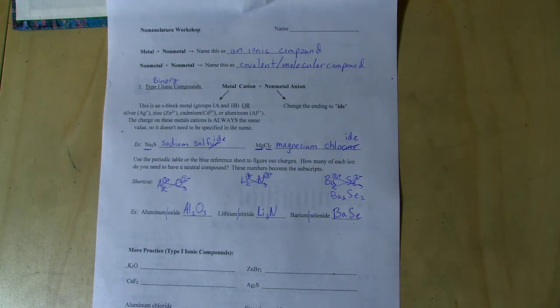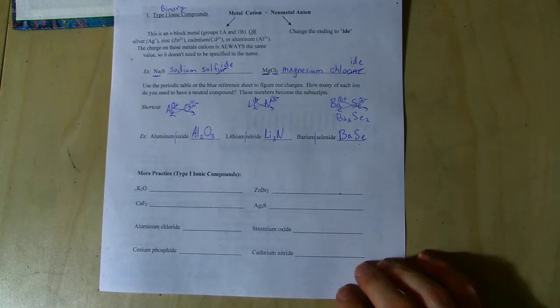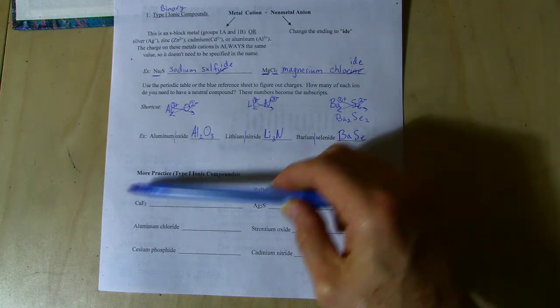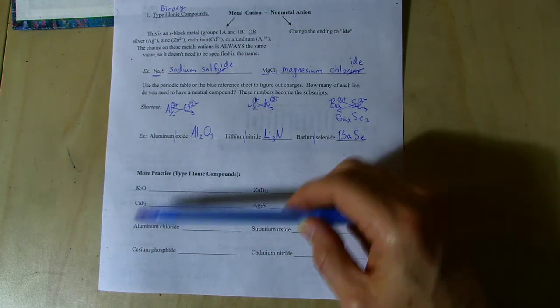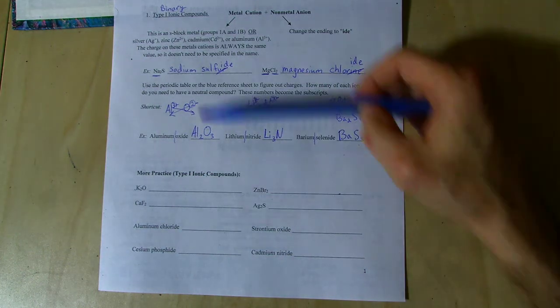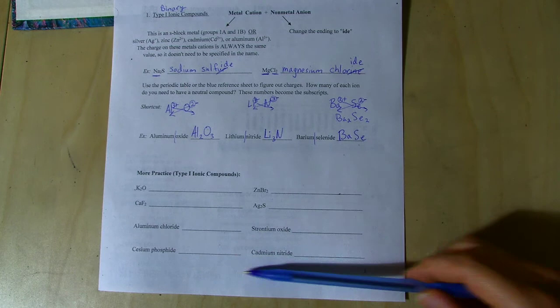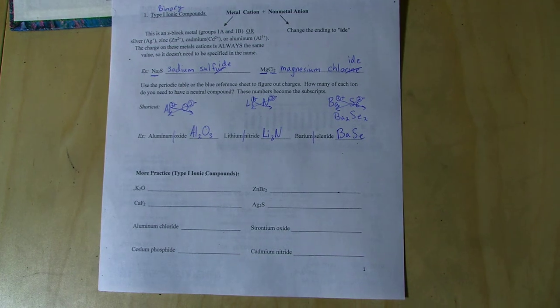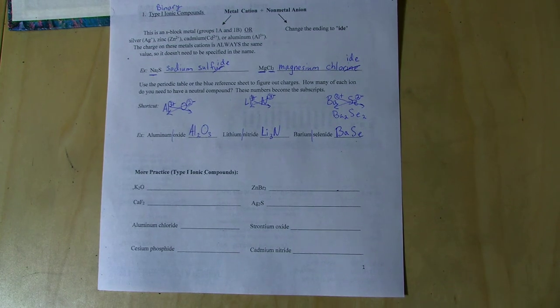Okay, so what I want you to do is go ahead, pause the video, and practice doing these. So follow what we did up here and apply it to these new problems here. So go ahead and pause the video and come back when you are finished and see how well you did.